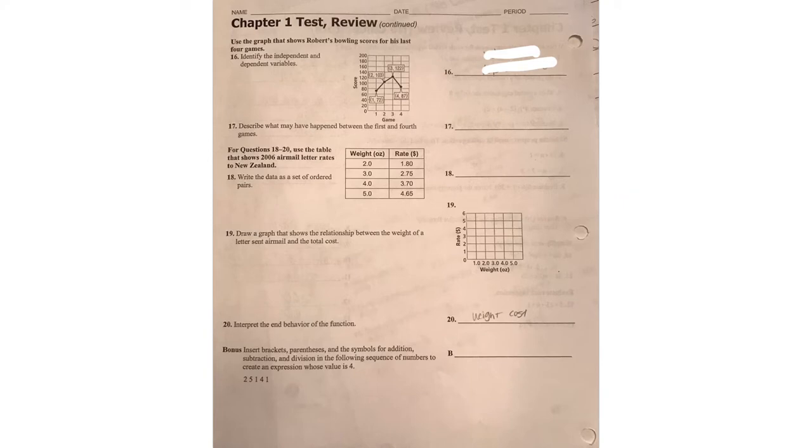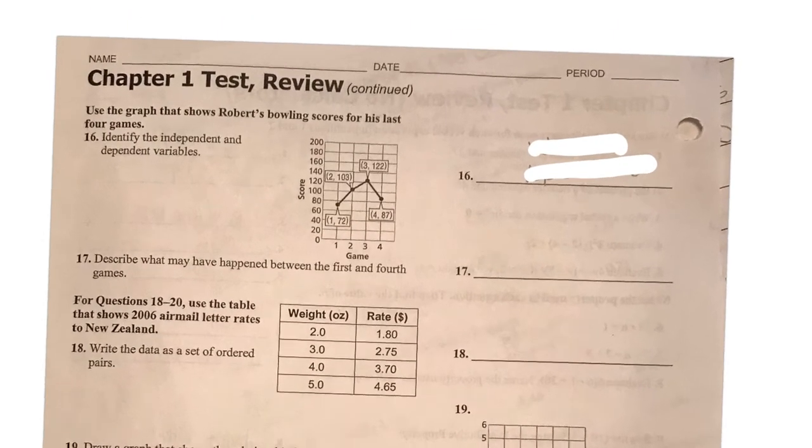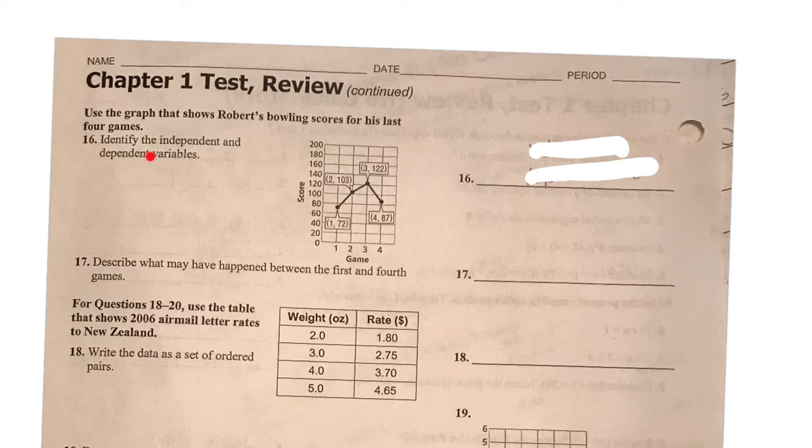Okay, looking at the next thing. Identify the independent and dependent variables. Use the graph that shows the bowling scores. Okay, so for my student watching, it is often the case that the independent variable is associated with the x-axis and the dependent variable is associated with the y-axis. So the x-axis is this blue horizontal axis. The y-axis is this green sort of vertical one, okay?